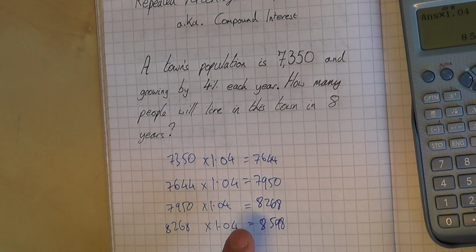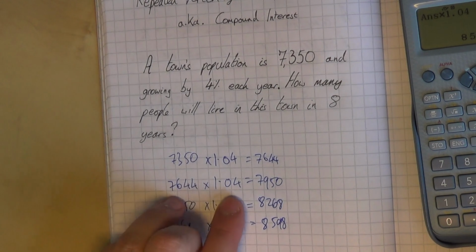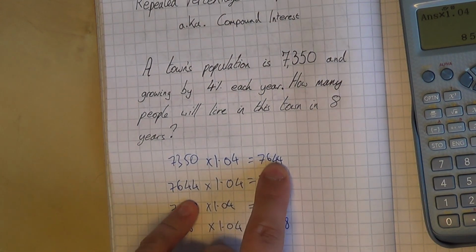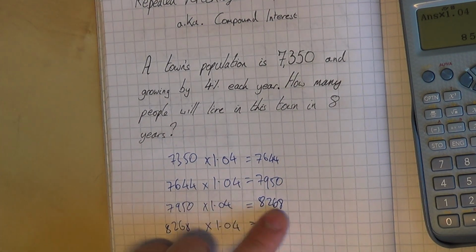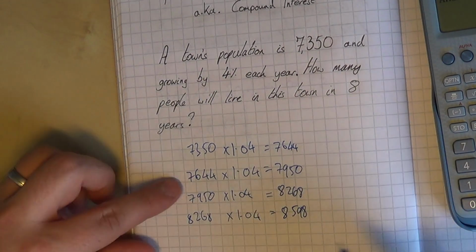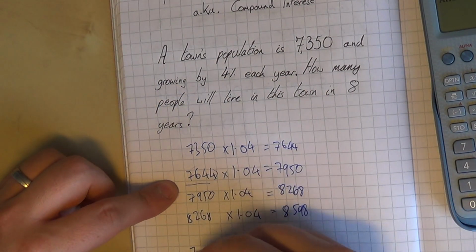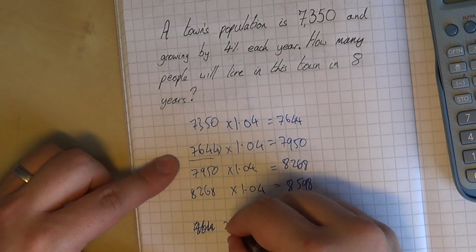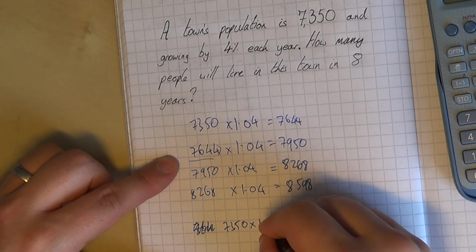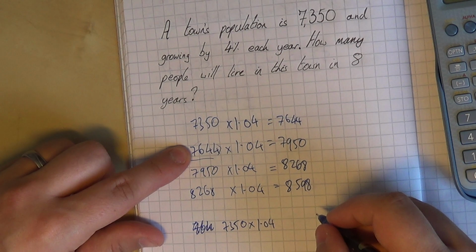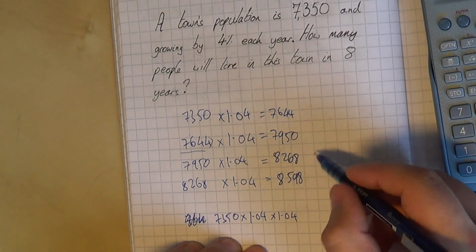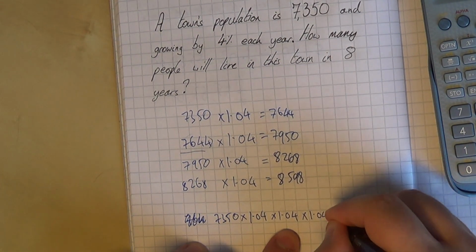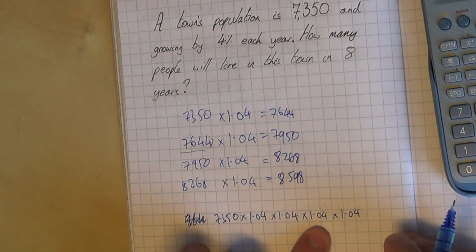We're not there yet. So this shows you, hopefully, first of all, that the size last year gets multiplied again and grows again, so that it feeds into itself. That's where the compound bit comes from. Now actually, we can think about this in a different way. This number here is the same as this, 7350 times 1.04. Which means this number is that times 1.04 again, which means this number is that times 1.04 again, and you can see that each year all we're doing is timesing by 1.04.